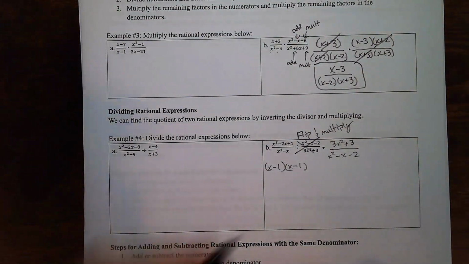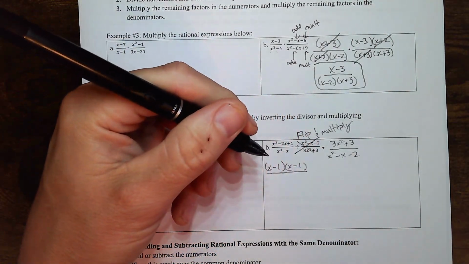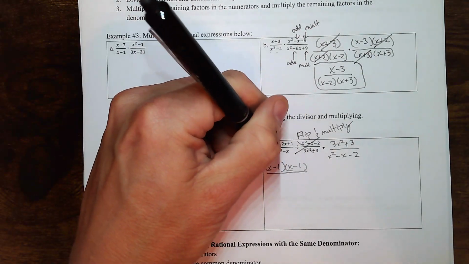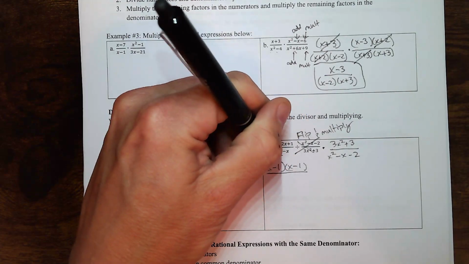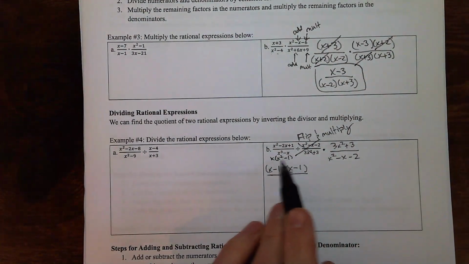Now let's go look at the bottom. The bottom, I have x cubed minus x. Oh, this one's going to get a little messy. I'm actually going to write the first step here. What do these two have in common? They have x in common, so I take out an x. x cubed divided by x would be x squared, and x divided by x would be 1. And so notice I factored out x, but what's left over?